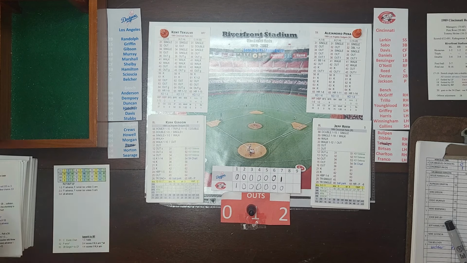Then a pinch hitter will follow him. Most likely will be Mariano Duncan. 35, and that is going to be an out. And it will be a ground ball to short. I'm sorry, ground ball to second because he's left-handed. So ground ball to second, 4-3.